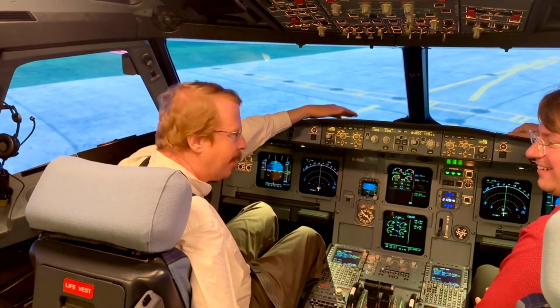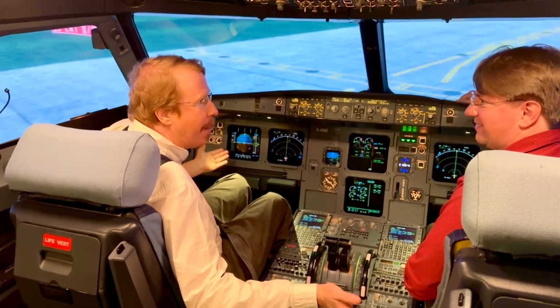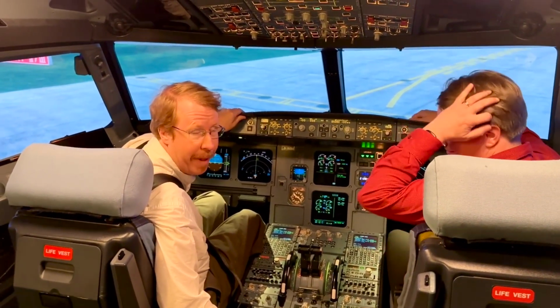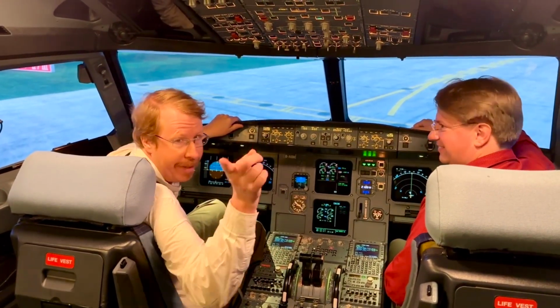We're in a Level D simulator used to train real airline pilots. We might as well be in the real airplane, but hey, that's a fine place to learn the FMS. I have no idea how to use the Airbus FMS. I can barely use the Airbus autopilot. If Philip can teach me, he's teaching you.